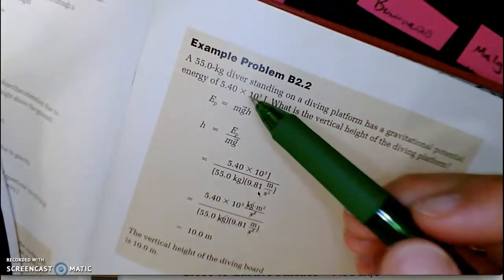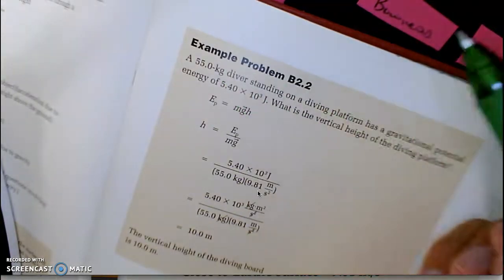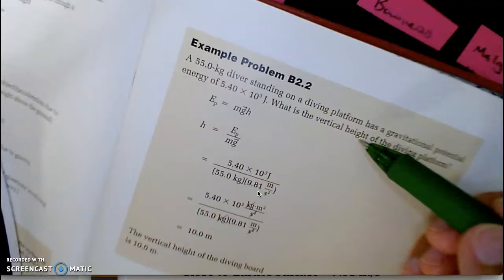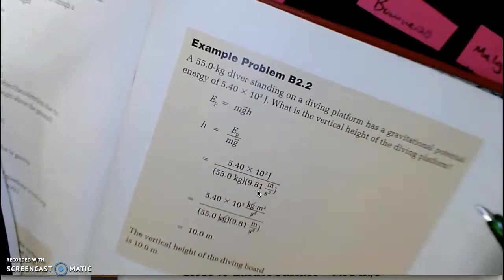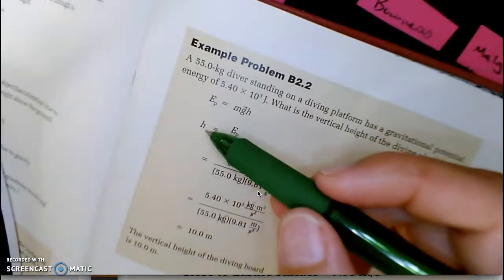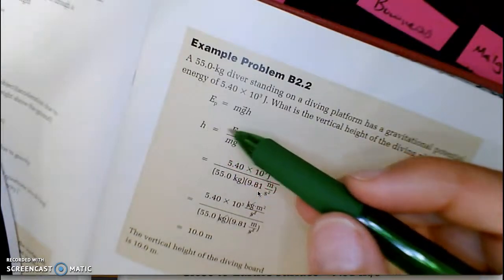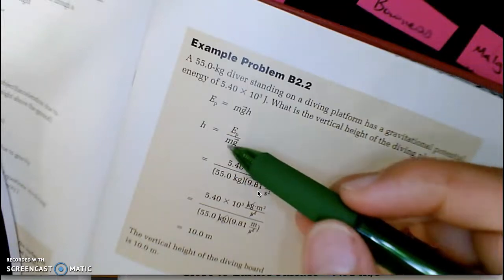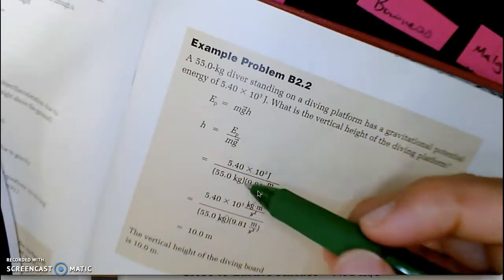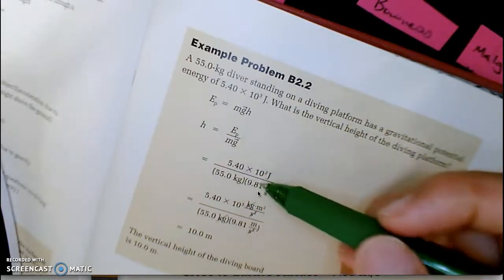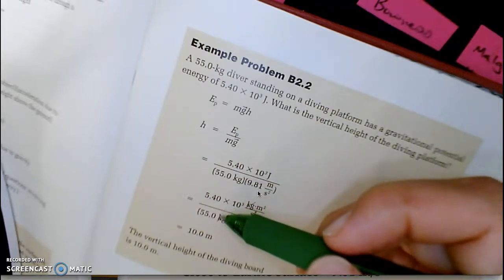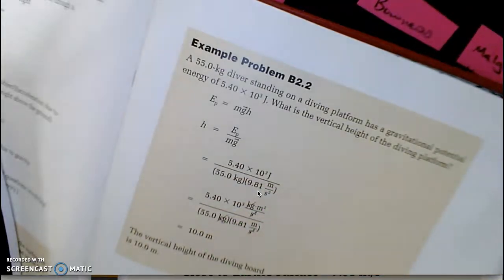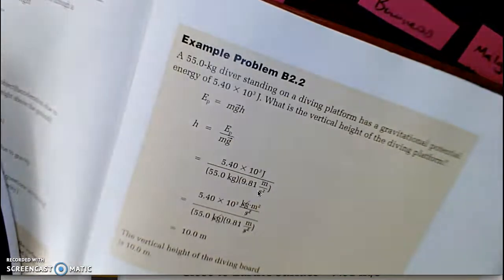This is your mass. That's your energy. You need to look for height and gravity. Using this formula, we have energy divided by mass times force of gravity. This and this. So we end up with 10. Let's do this practice problem to prove that we can do it.